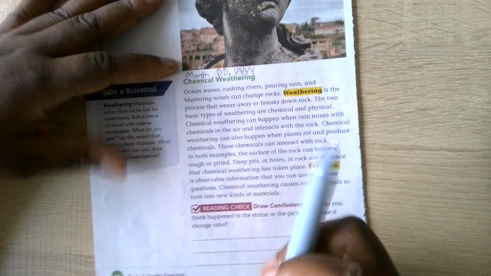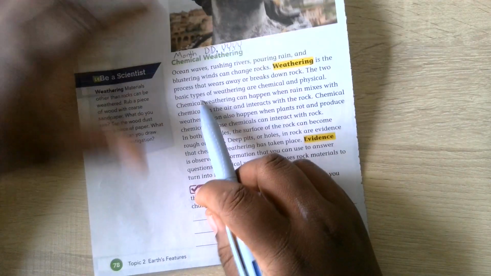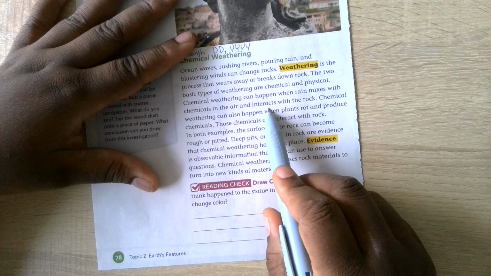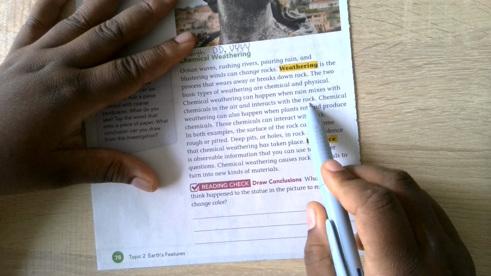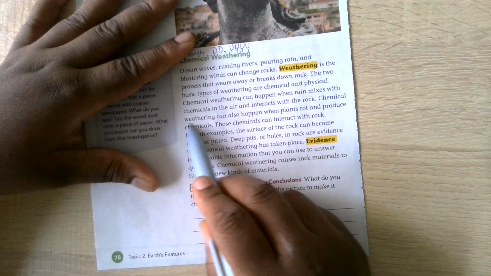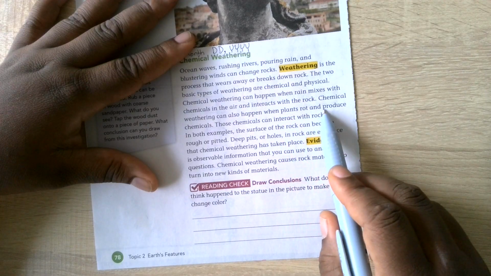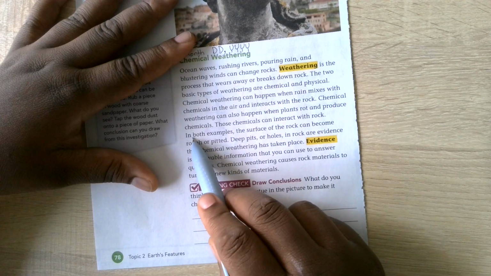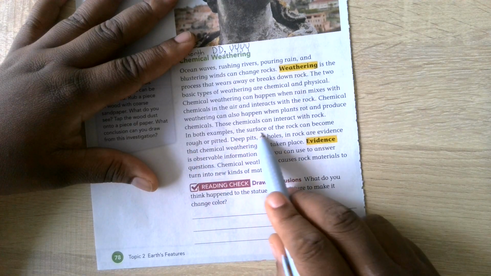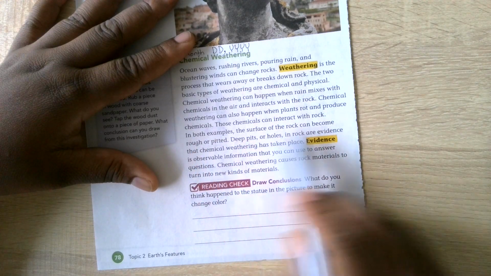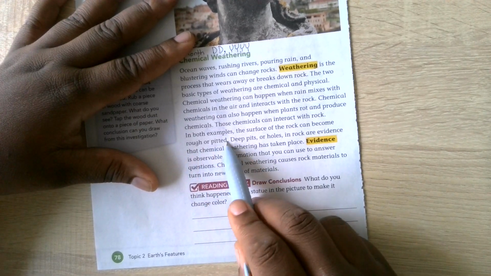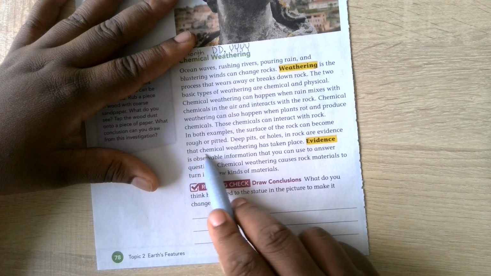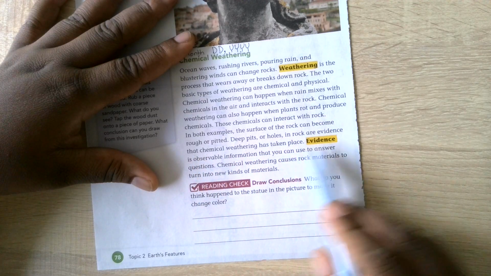Chemical weathering can happen when rain mixes with chemicals in the air and interacts with the rock. Chemical weathering can also happen when plants rot and produce chemicals. Those chemicals can interact with rock. In both examples, the surface of the rock can become rough or pitted. Deep pits or holes in rock are evidence that chemical weathering has taken place.